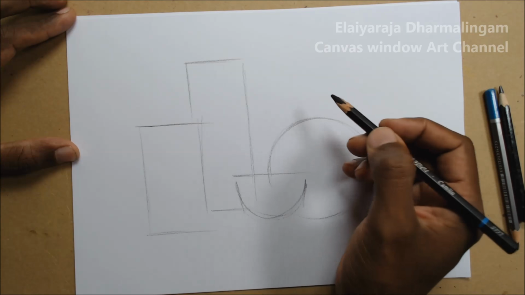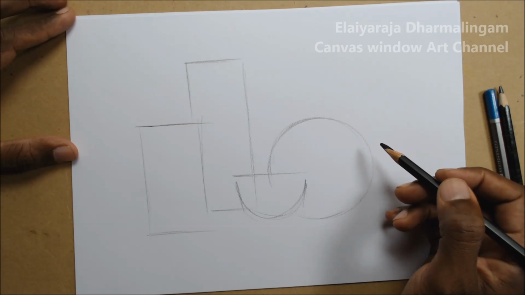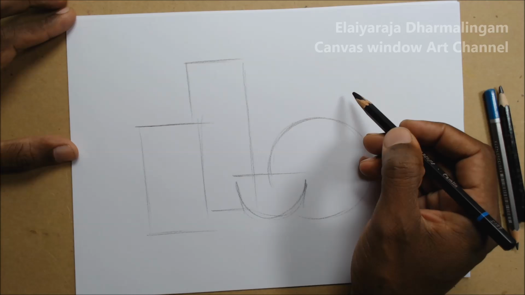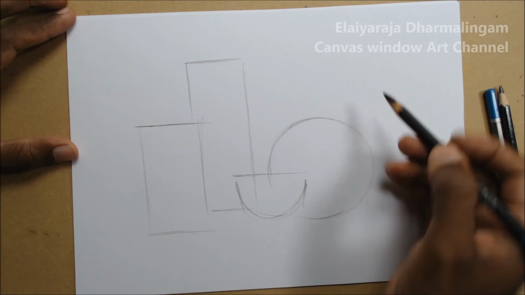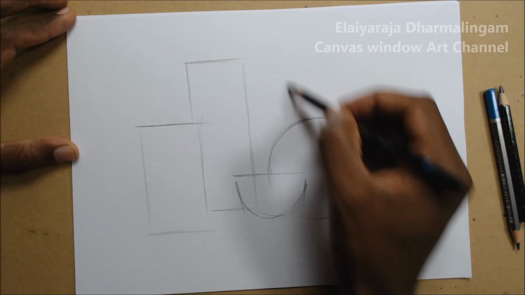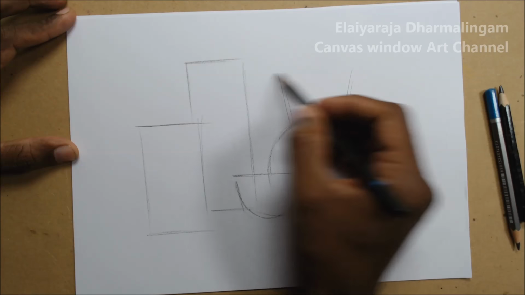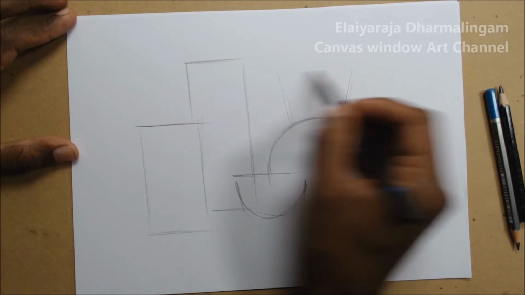And here the main thing is you have to see the object as a basic shape, not as an object. Observe the object as a basic shape, and then try to add the detail to the basic shapes, then convert it into an object.